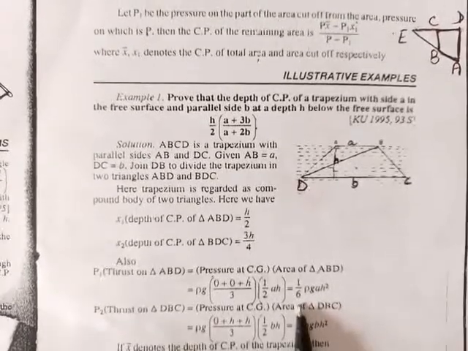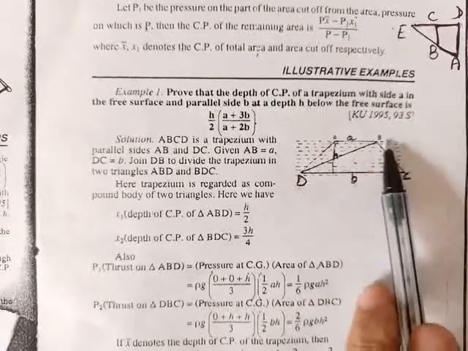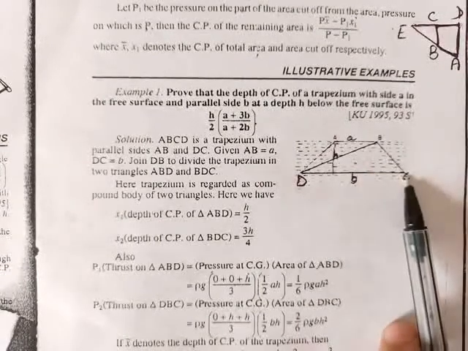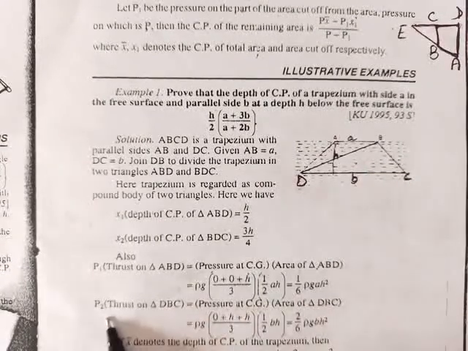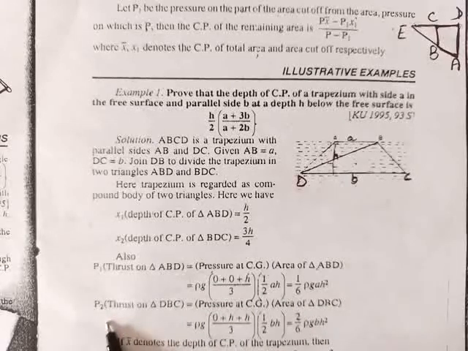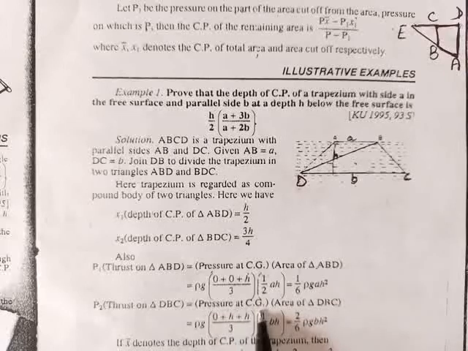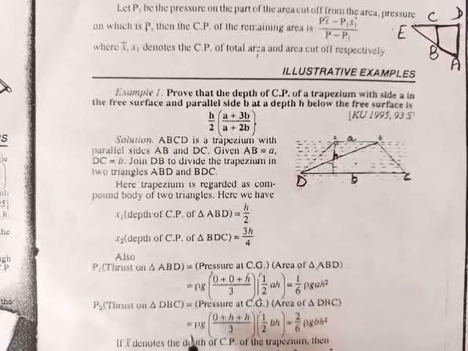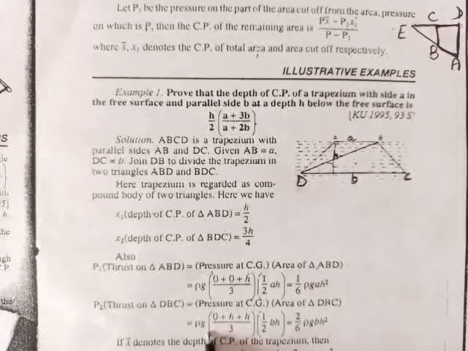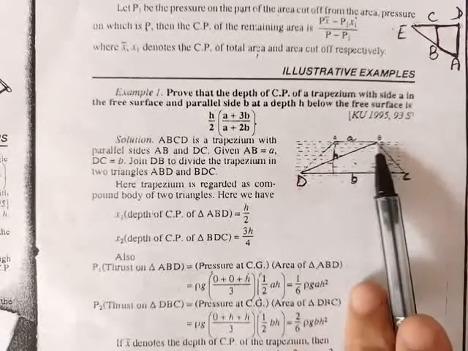Now we find the thrust on the triangle DBC by the same formula. This thrust we have denoted by P2. So this is given by pressure at the center of gravity into area of triangle DBC. Now density we have taken as rho into g into the depth of the vertices of this triangle.